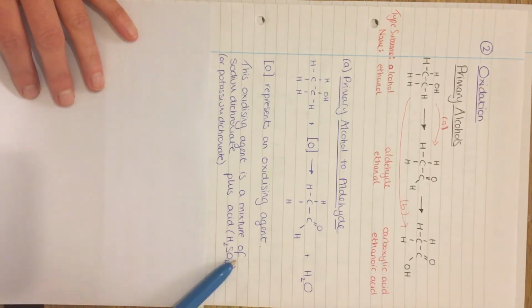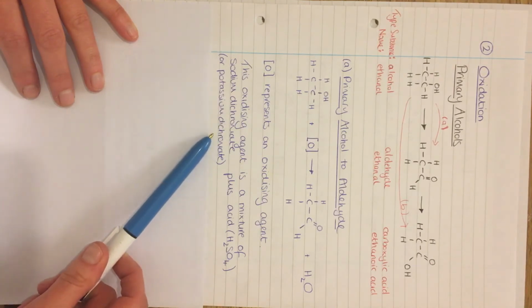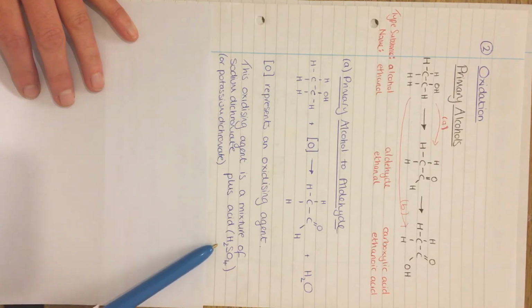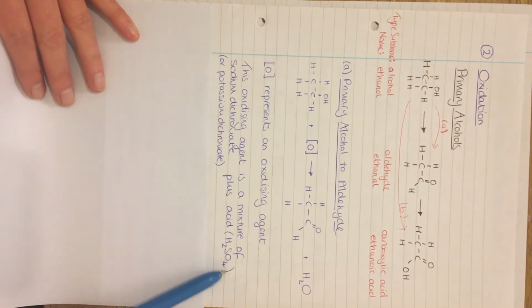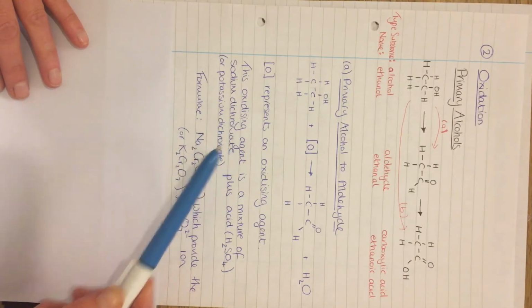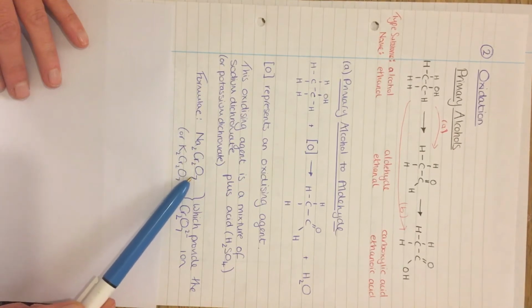It's a mixture of a substance called sodium dichromate. We could use potassium dichromate instead, and you need acid in there as well, which is typically sulfuric acid. The formula of sodium dichromate is Na2Cr2O7. You do need to know that formula.